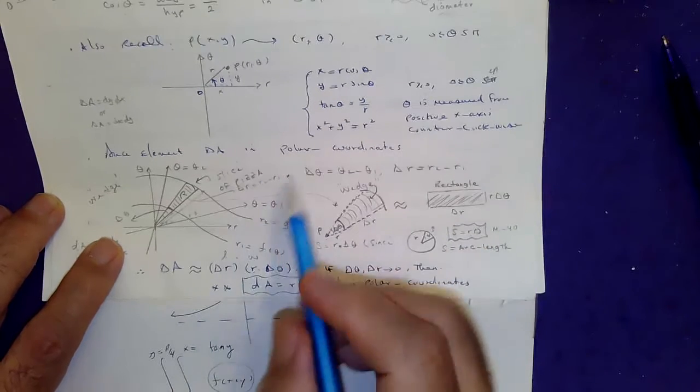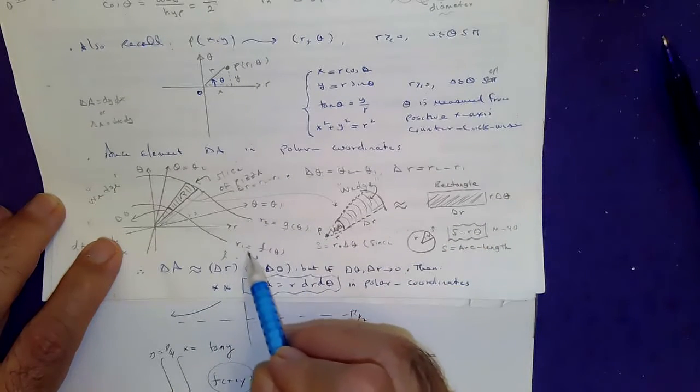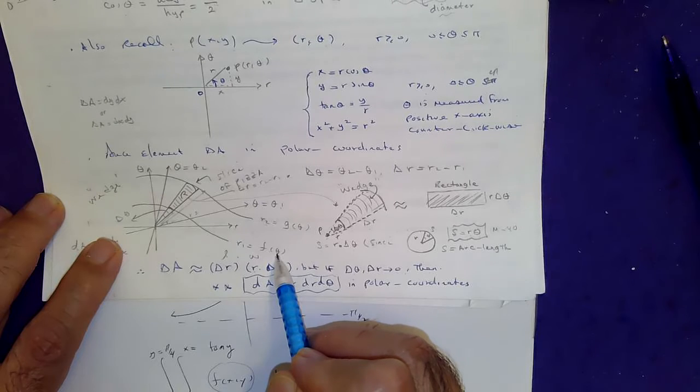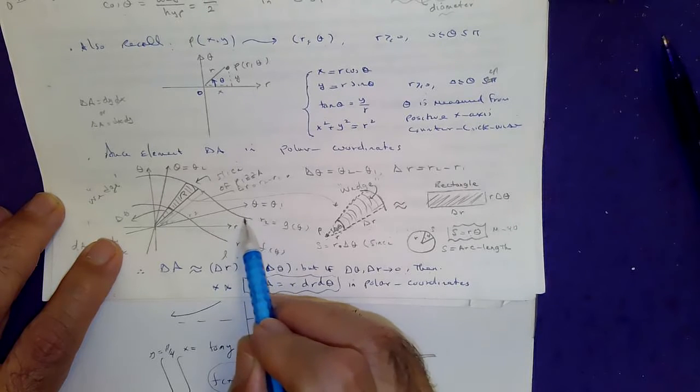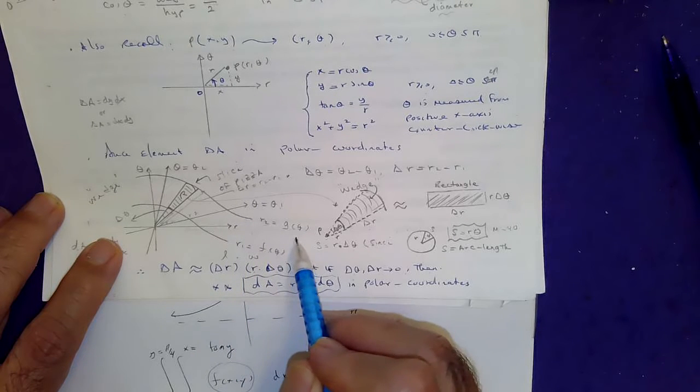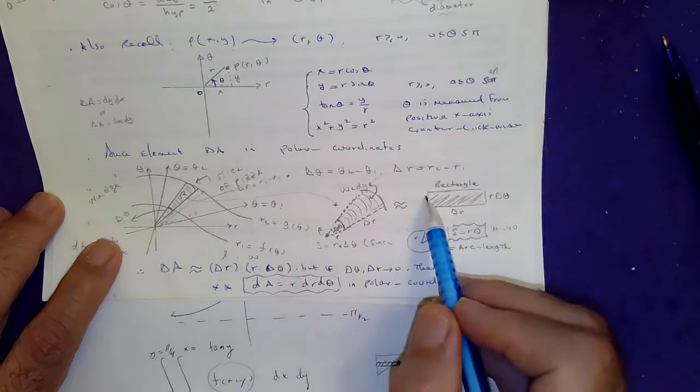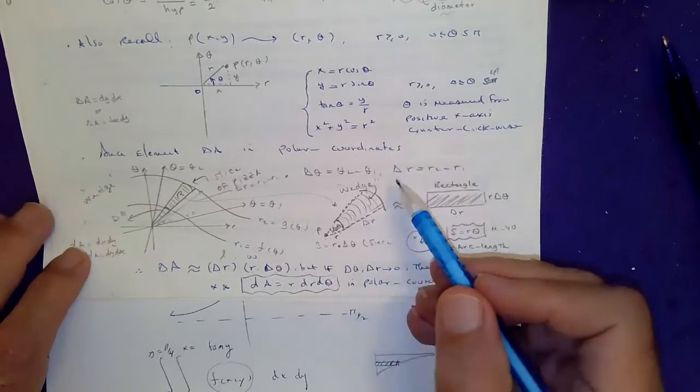And this is, let's say, the graph r1 equal to some function of theta. And this curve is r2 equal to some other function of theta. And their difference is called delta r.